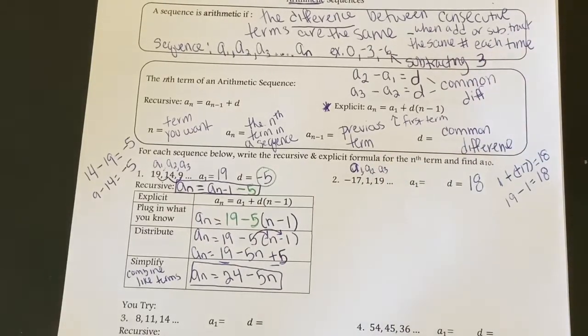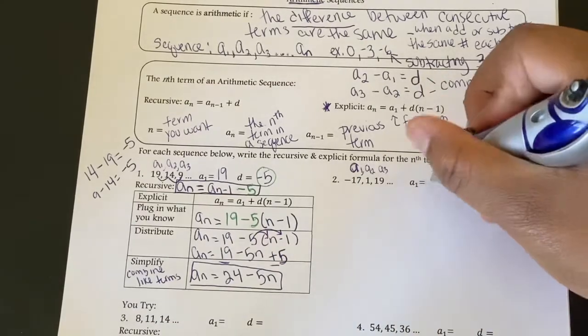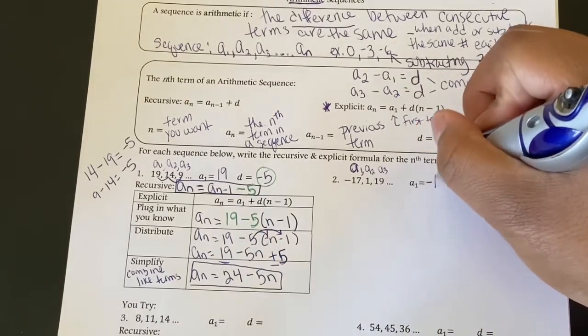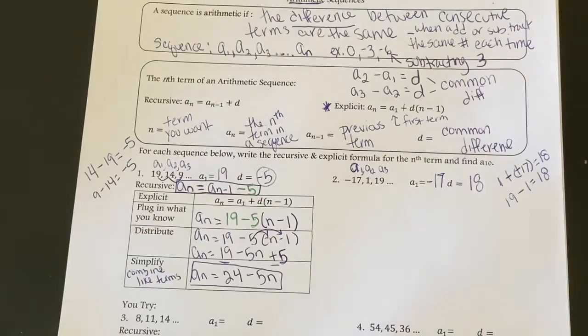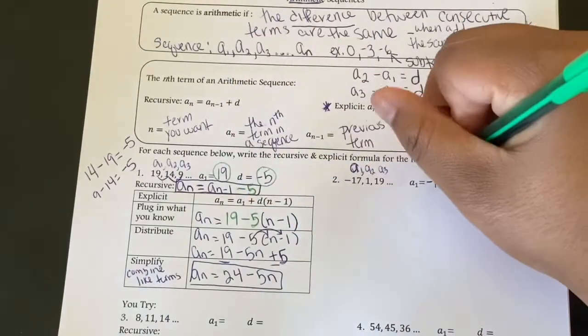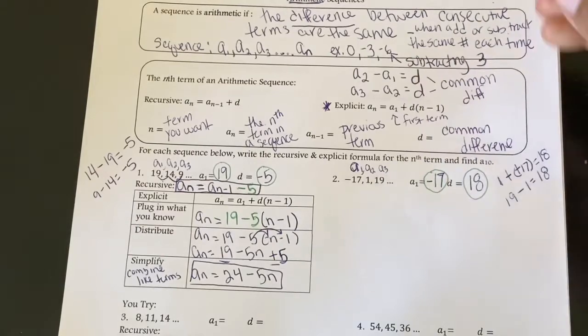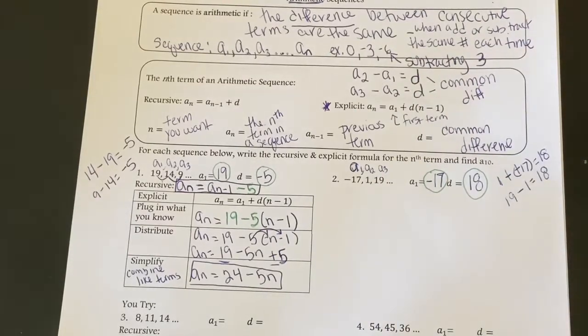That's your common difference. Your first term is easy. It's just the first number in the sequence. So my a sub 1 is negative 17. Now, I'm going to plug what I know, which is negative 17 for a sub 1, and d equals 18, into my recursive formula.